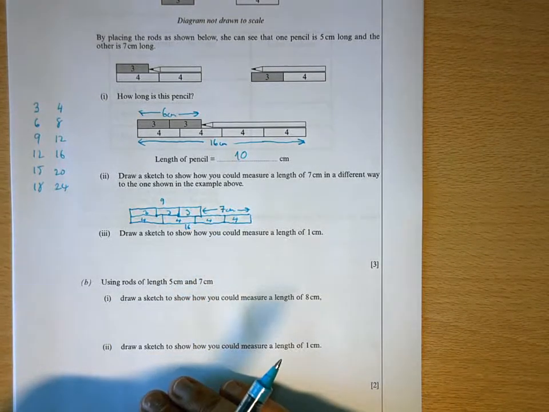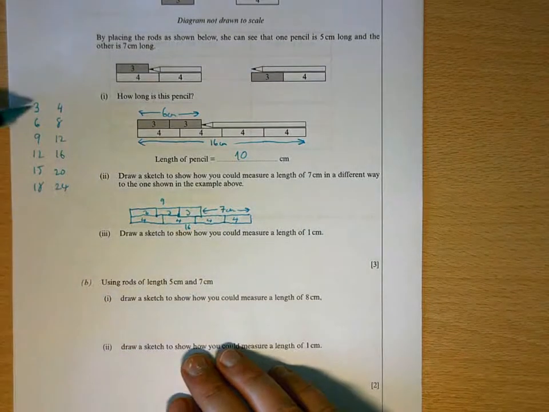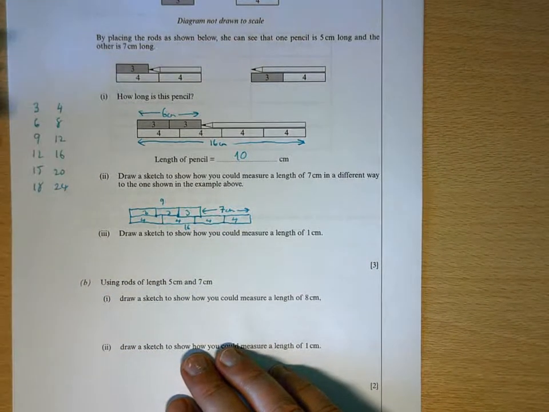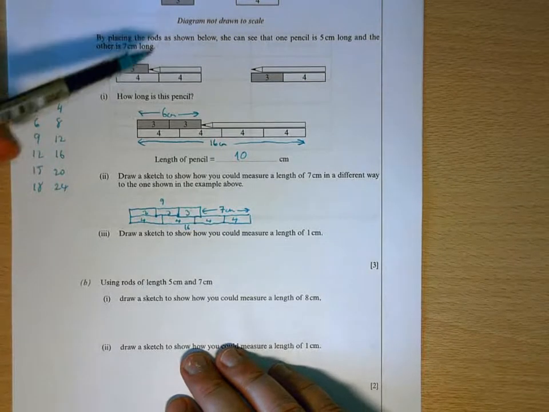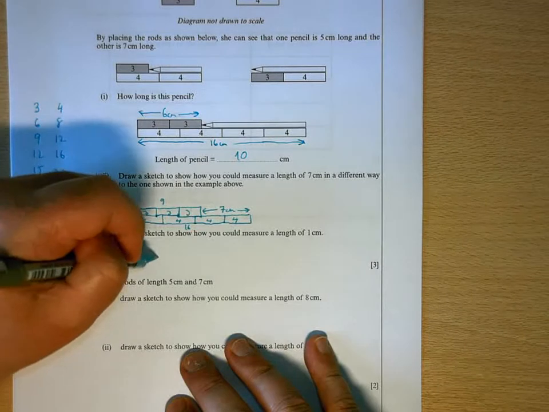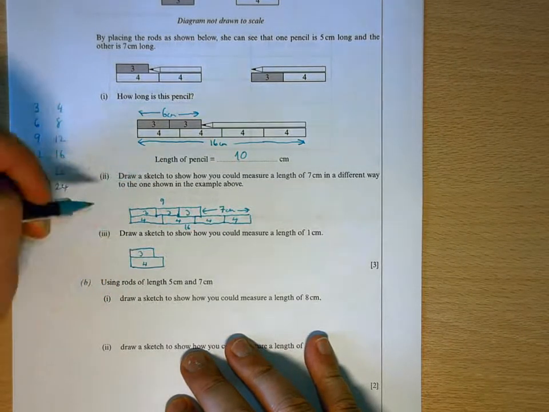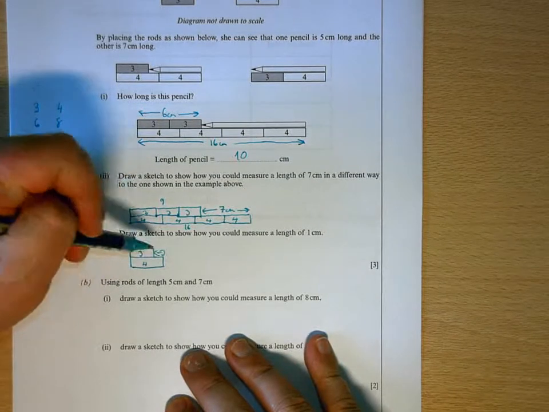Well, 1 centimeter, I'm looking for a difference of 1 centimeter, and you could just use a 3 centimeter and a 4 centimeter. Would give you a difference of 1. Let's just check we haven't used that one. No, it's not up there in the examples. So if we got a 4 centimeter and above it a 3, then that would give us 1 centimeter.